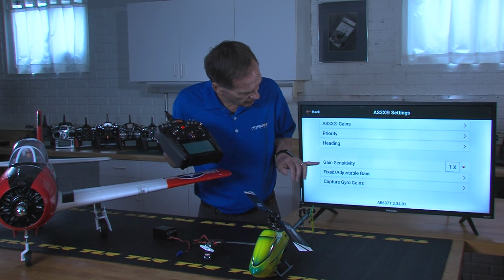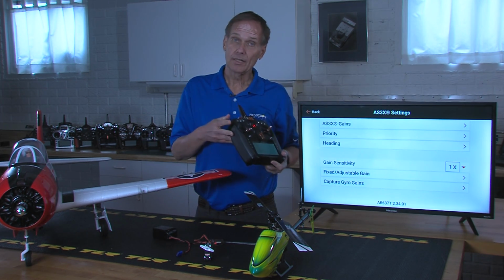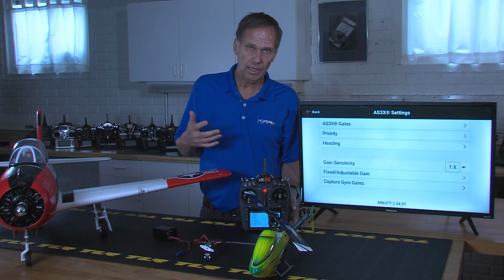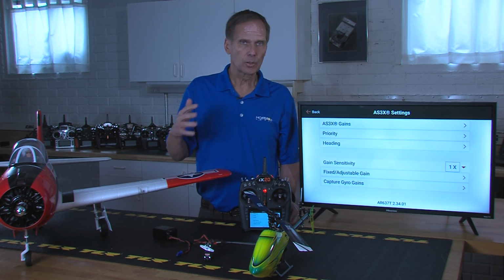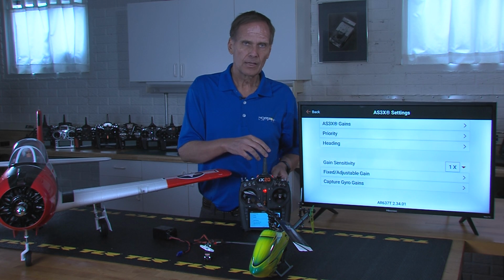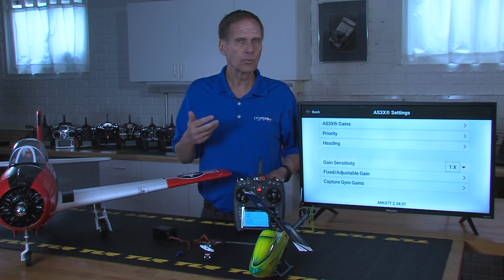You'll see gain sensitivity here, and it comes defaulted to 1x. That's the place you really need to start. There's really no danger of having too low a gain. If you have too high a gain, you can cause oscillation, and the airplane will oscillate. It can destroy itself in the air. So when you're first starting tuning with this, and it comes defaulted to 1x, start with 1x.